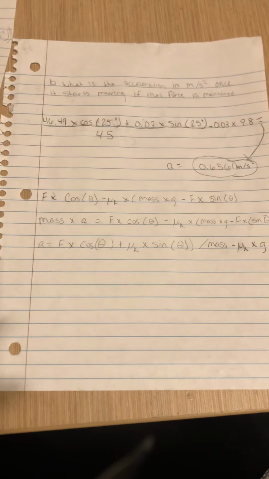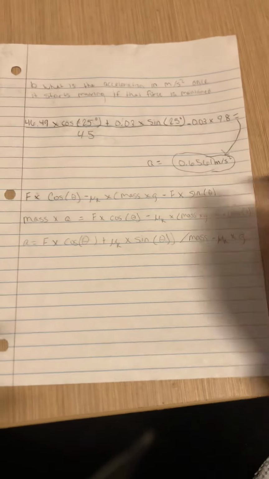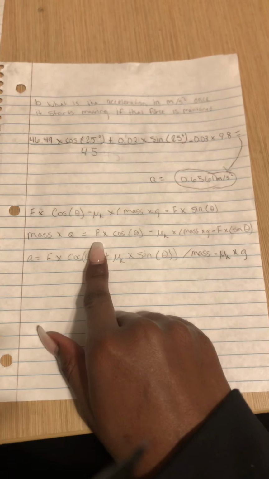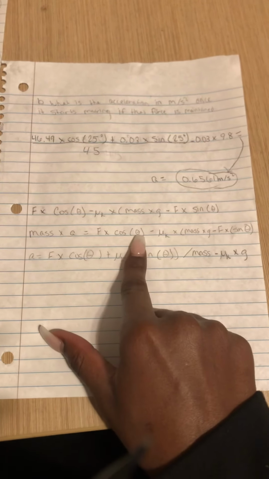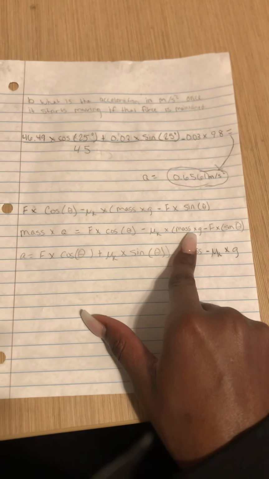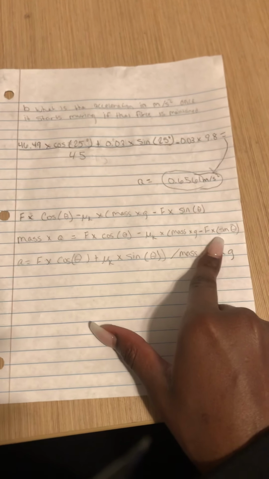This force equals mass times a, where a is acceleration. So that means mass times a equals F times cosine theta minus our mu k times mass times our gravity minus F times sine theta.